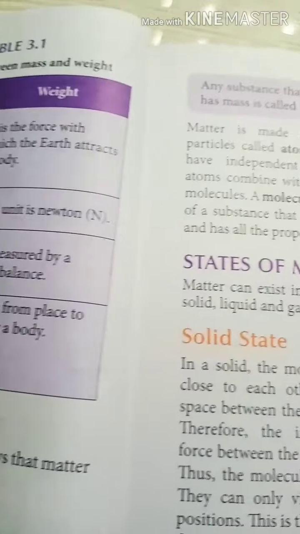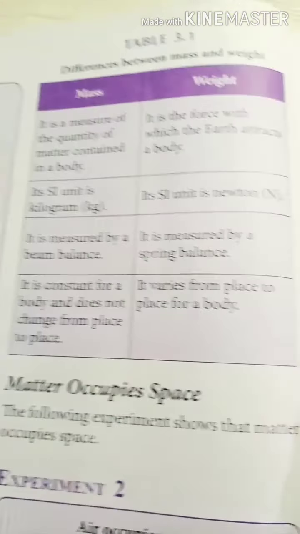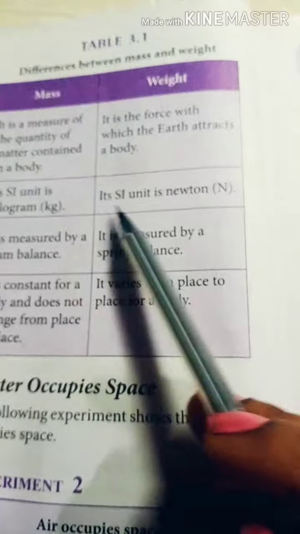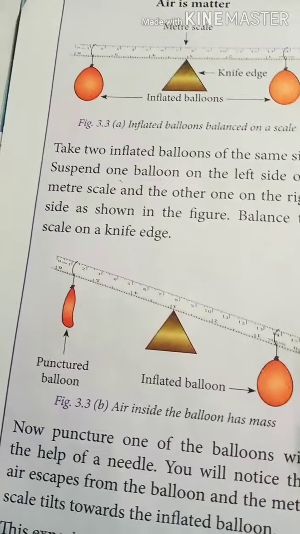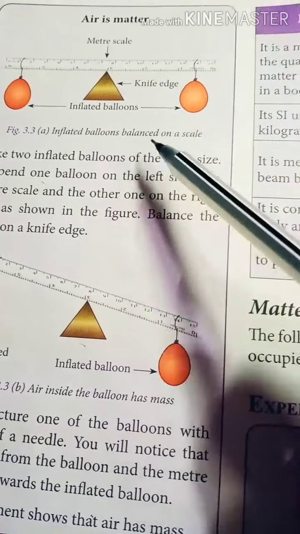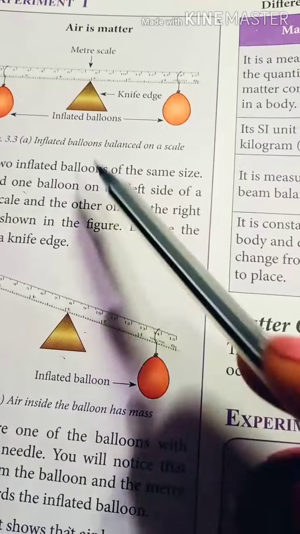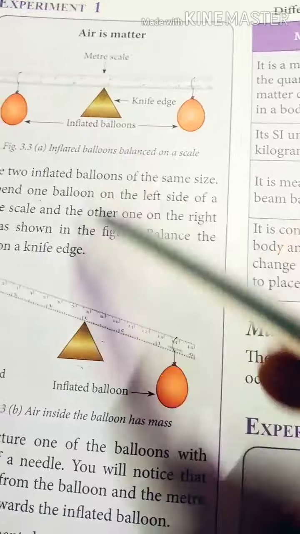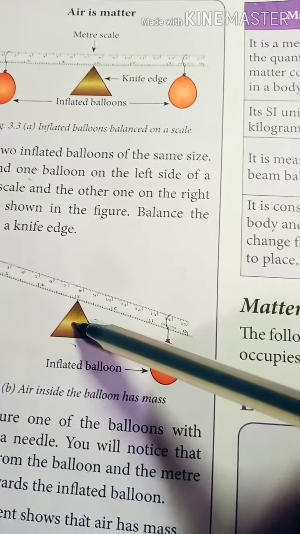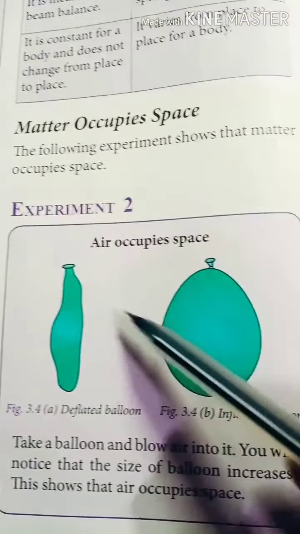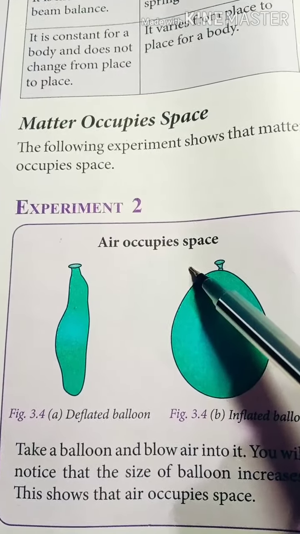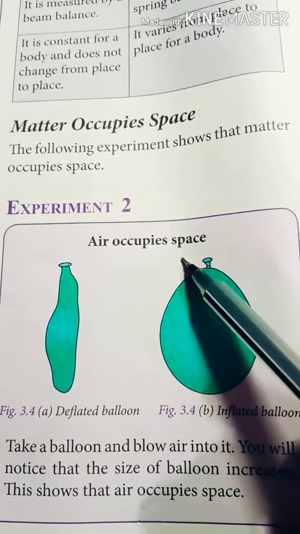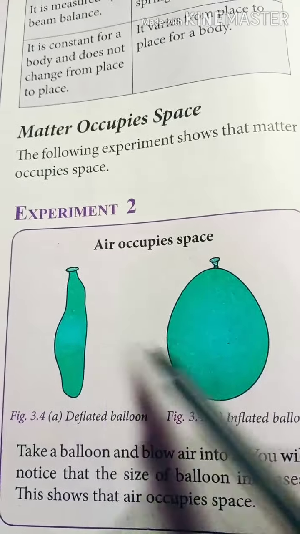Okay, now I want to tell the students, all of you write this difference in your chemistry note. Also draw this table and this diagram showing that air is a matter on a white page of your chemistry note. Air occupies space, and give the heading there, and show these two diagrams.